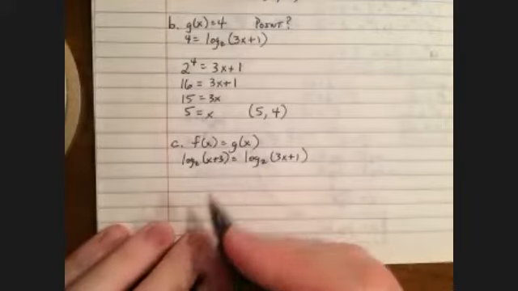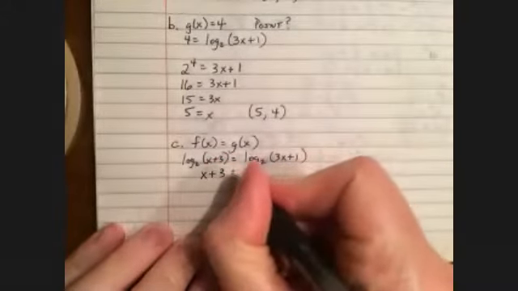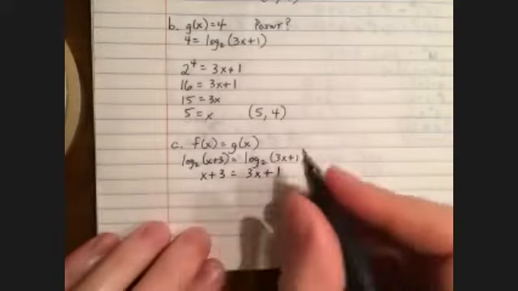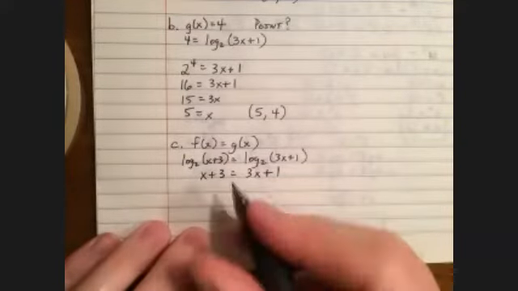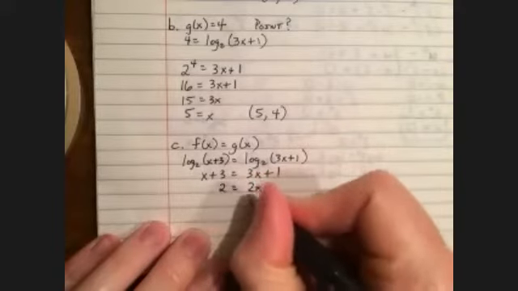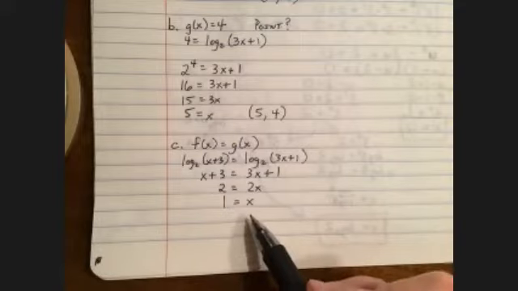Remember, we can drop the logs now because the bases are the same. So it's just x plus 3 and 3x plus 1. And if we were to solve this equation, you can subtract your x over, subtract your 1 over here, so that'd be 2 equals 2x. So x equals 1. But we're looking for a point of intersection, so we have our x value.